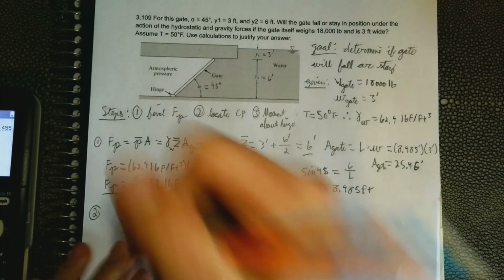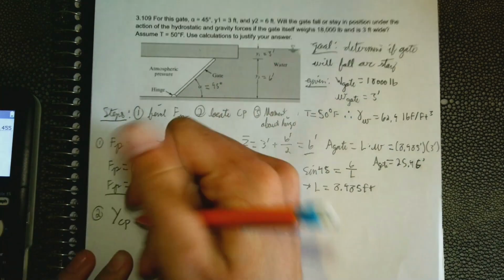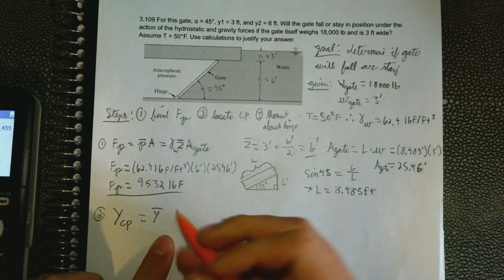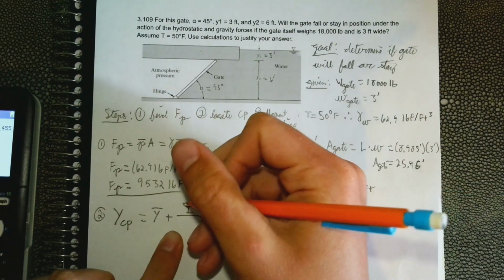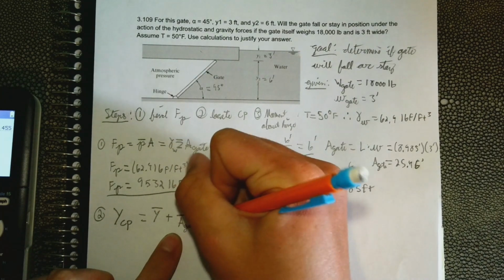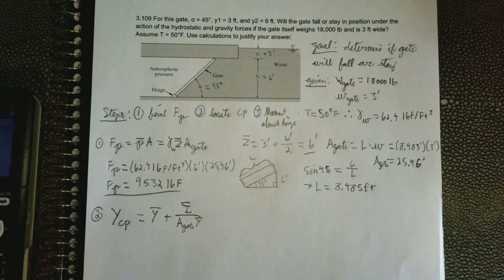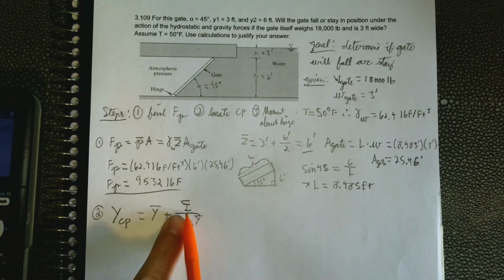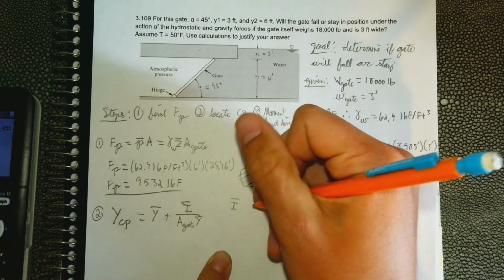So to do that, we have to use this formula. Slant distance of the center of pressure equals slant distance from the centroid to the surface of water plus area moment of inertia over area of gate, which we already solved, times slant distance again. So to solve this, we're given a formula, we can solve for that. So let's go with that real quick, the area moment of inertia.